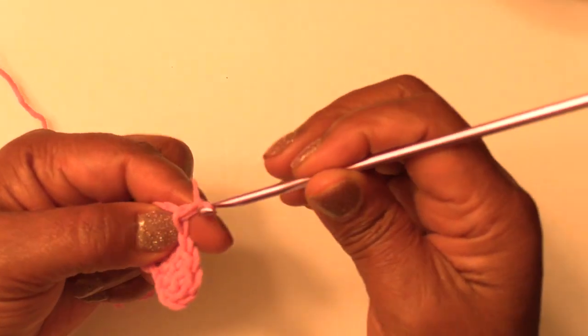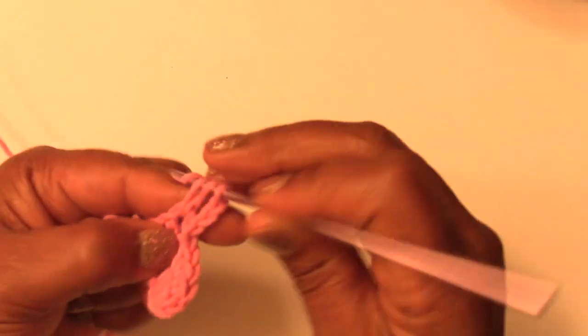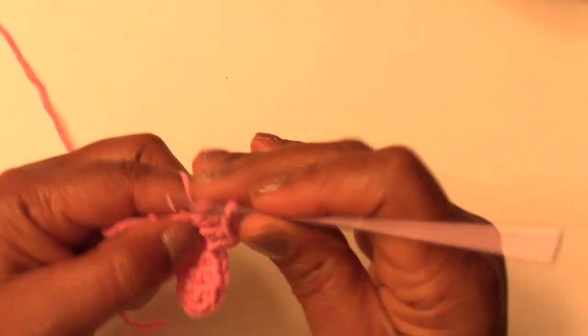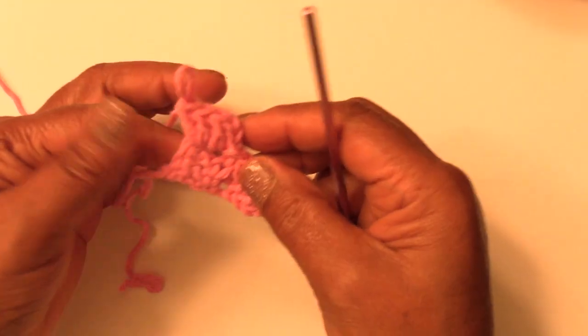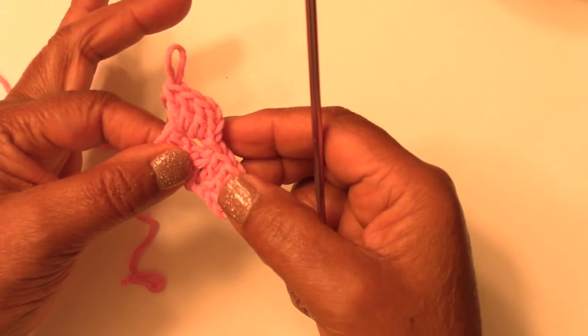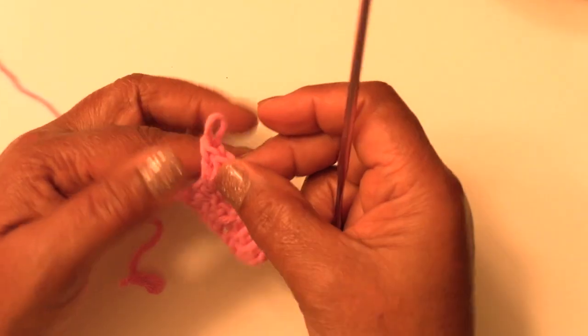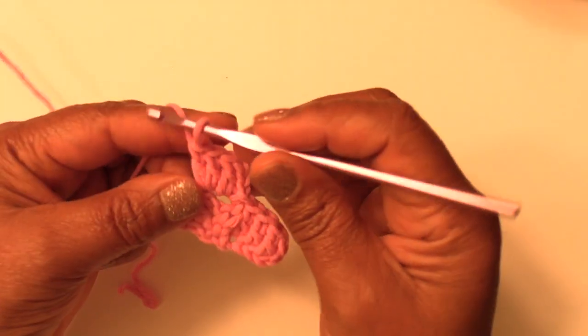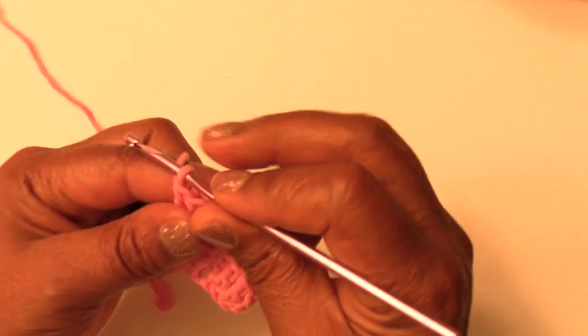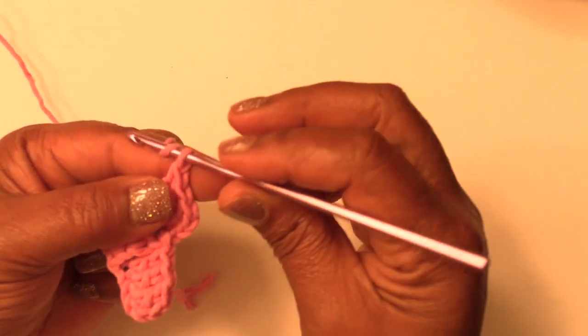So every time I make a tile, I chain 3 and I make 3 double crochets. So here we have the end of round 2. So round 1 with 1, round 2 with 2 tiles, and I'm gonna increase again by making 6 chains.